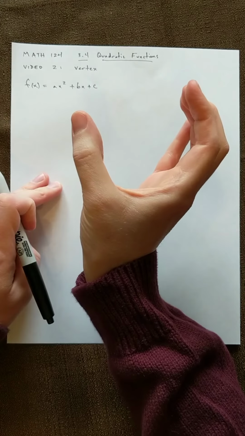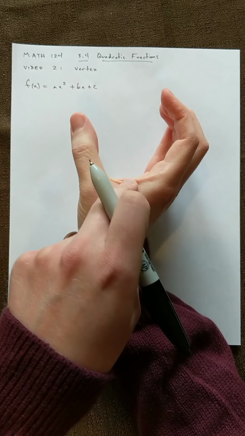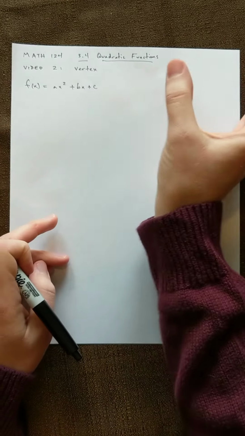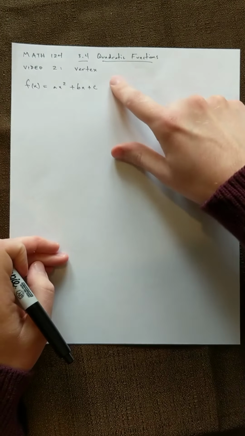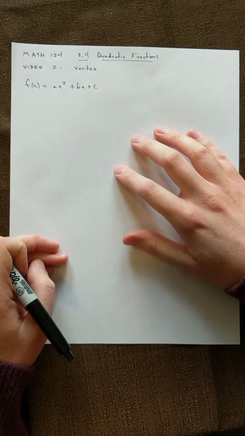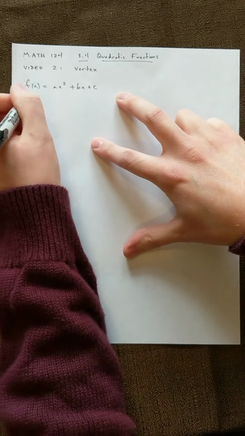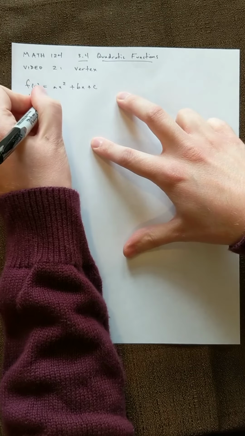What we want to talk about now is, where am I supposed to put that? Is it supposed to be centered at the origin, 0, 0? Is it supposed to be centered at some other place? That's actually what the vertex tells us. So the vertex is the tip of the parabola.